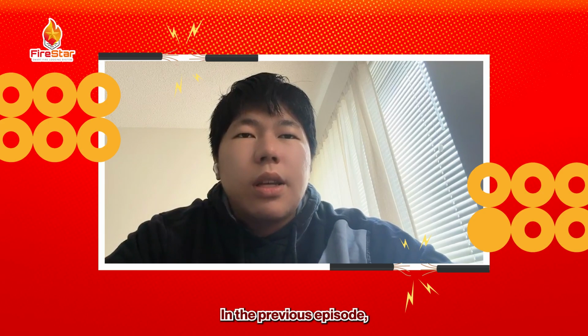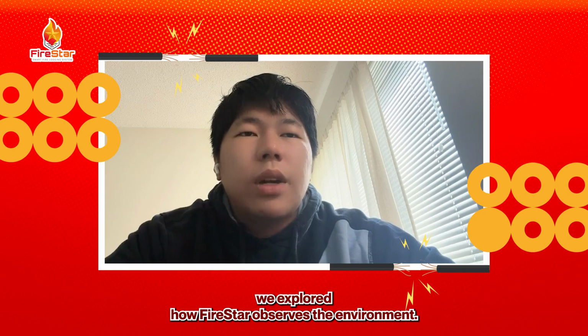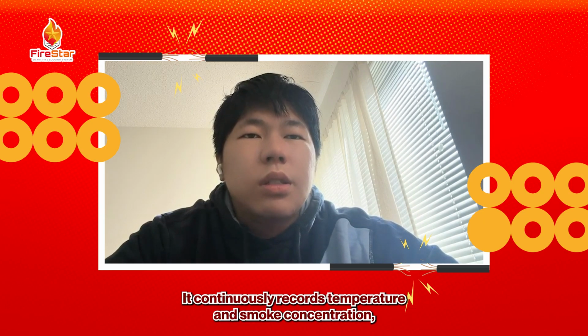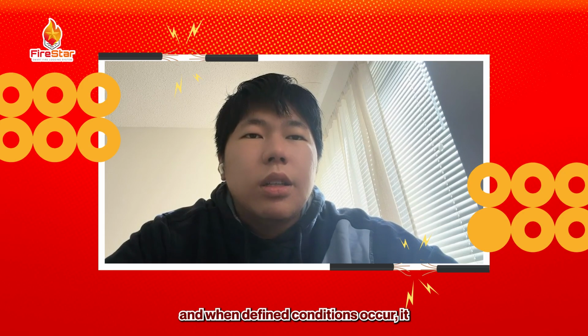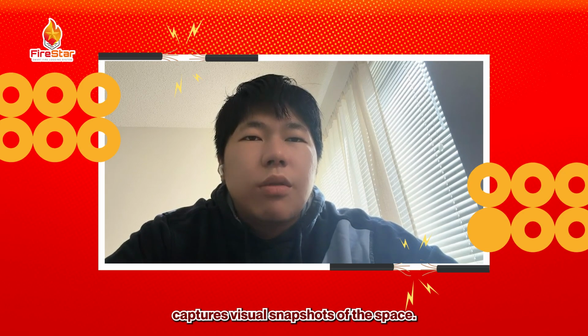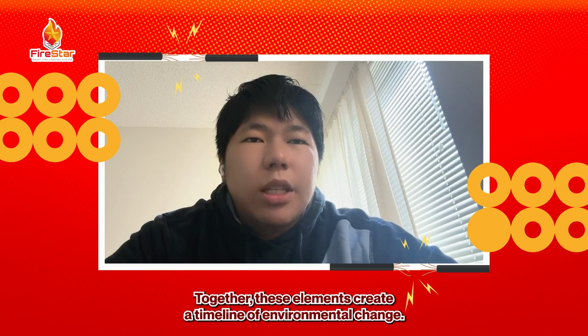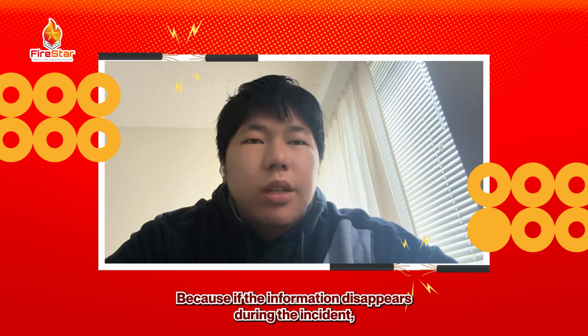In the previous episode, we explored how FireStar observes the environment. It continuously records temperature and smoke concentration, and when defined conditions occur, it captures a visual snapshot of the space. Together, these elements create a timeline of environmental change, but observation alone is not enough. Because if the information disappears during the incident, the timeline disappears with it.